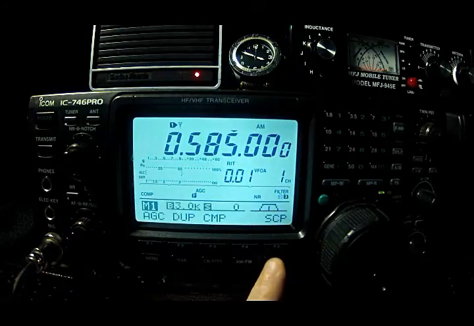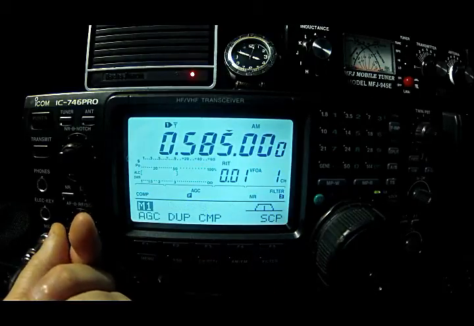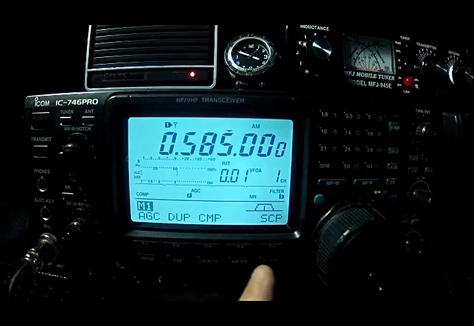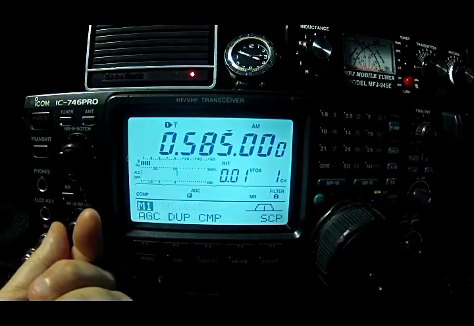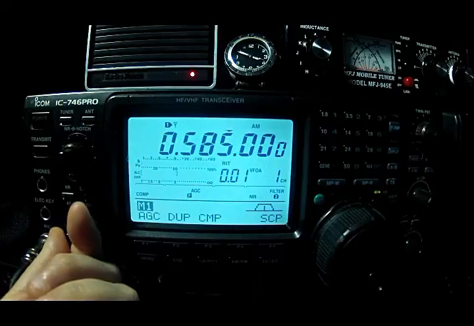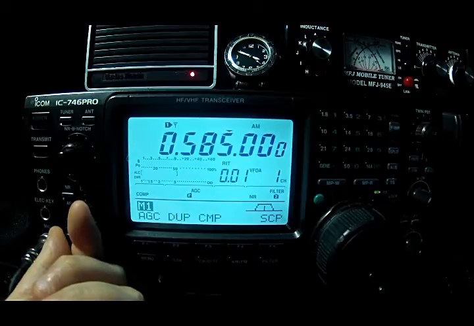3 kilohertz is even narrower, but I'm going to leave it on the 6 kilohertz setting. And let me quickly tell you the other frequencies that I've identified. First, it's 585, then 855, 936.